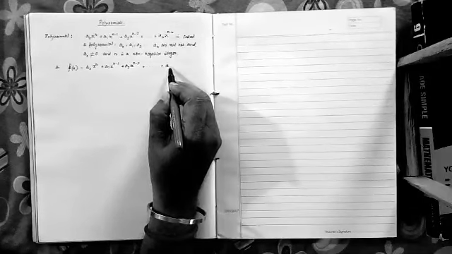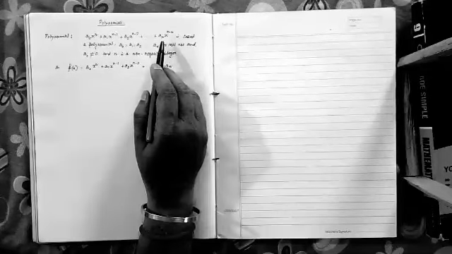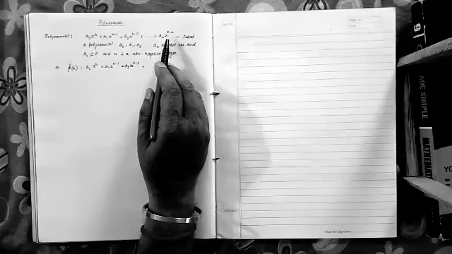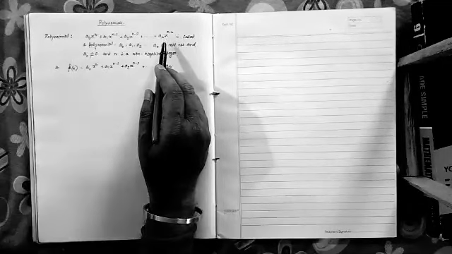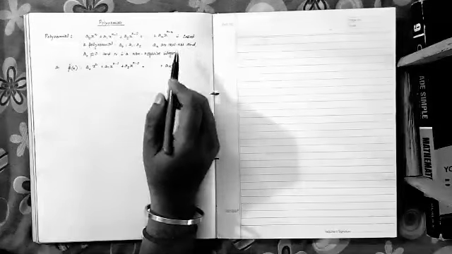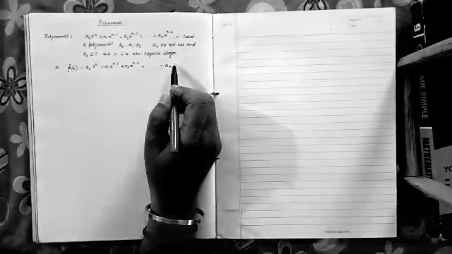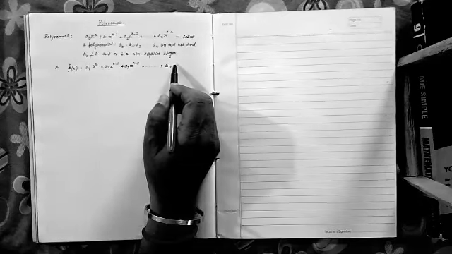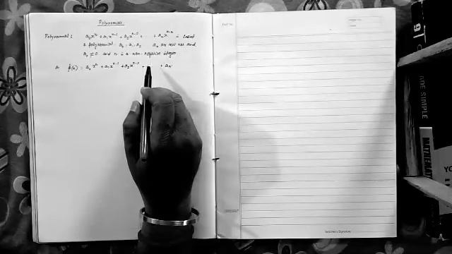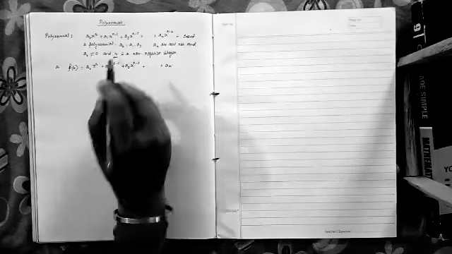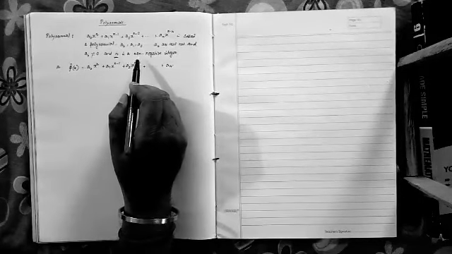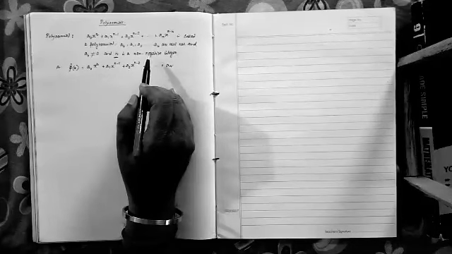Similarly, last term will be an, because x to the power n minus n means x to the power 0, and x to the power 0 means 1, so we are not writing. The non-negative integer n is called the degree of the polynomial.